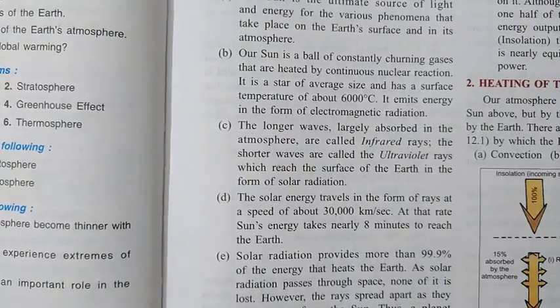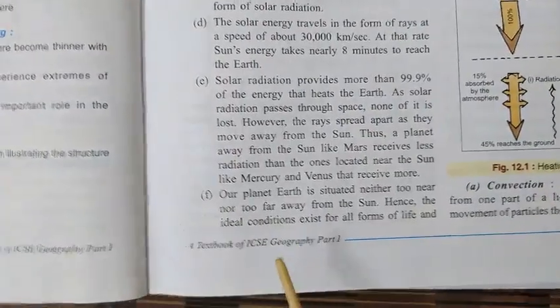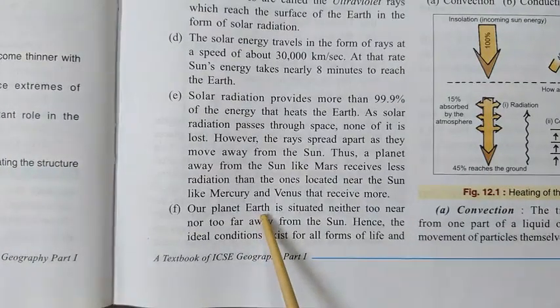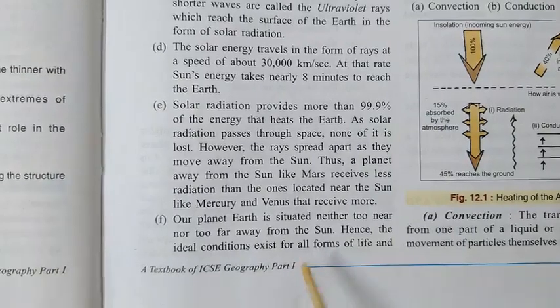Now about the different planets: as you have already studied, the earth is neither too close like Mercury and Venus, nor very far like Jupiter, Saturn, Uranus, Neptune. Due to this exact distance from the sun, the earth receives the amount of heat which is required for life. This is a very unique thing, and we have already seen it in the first chapter.